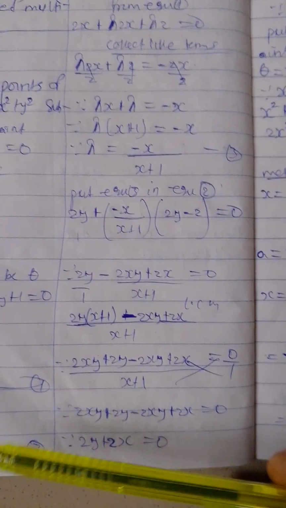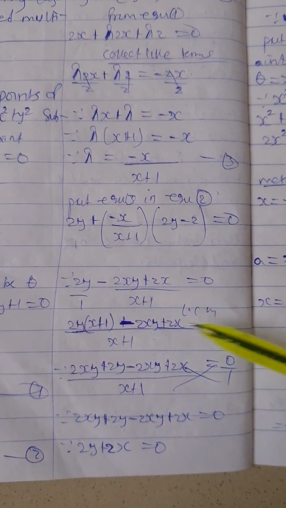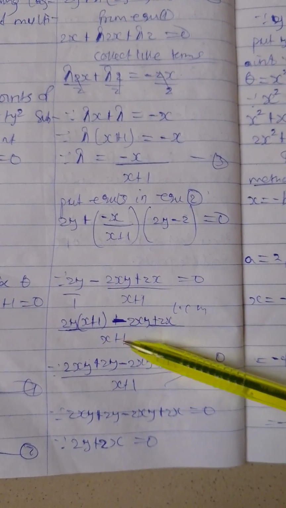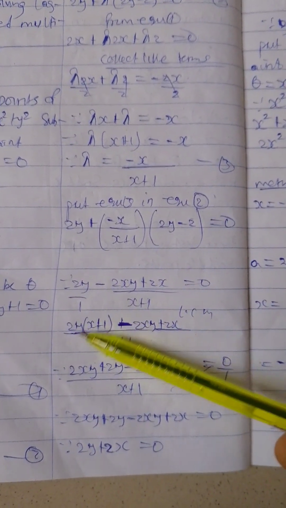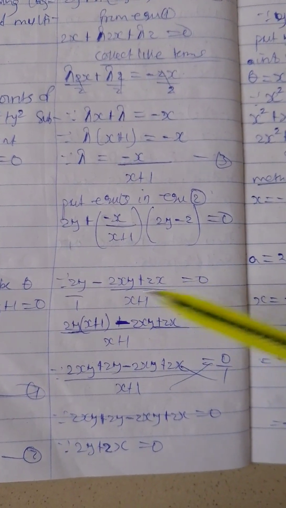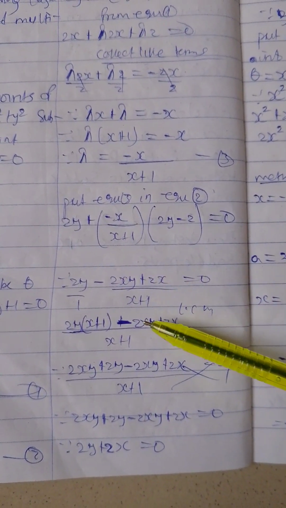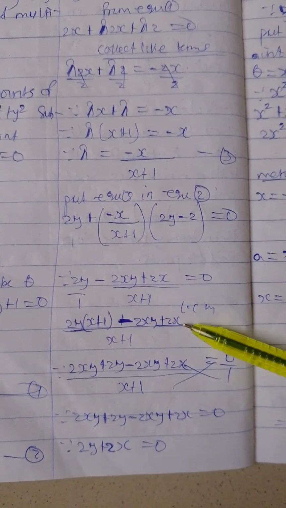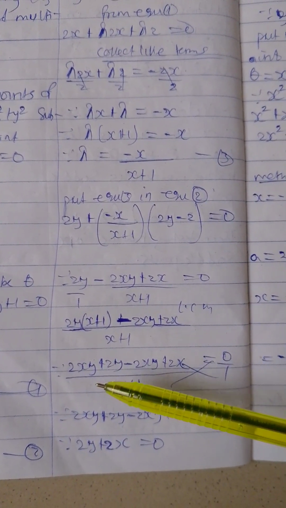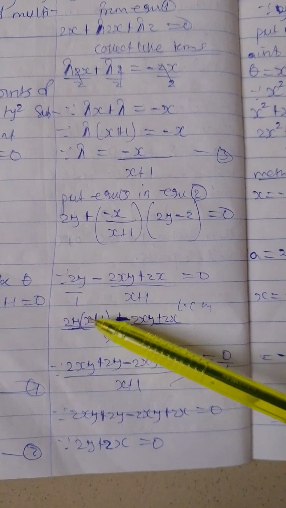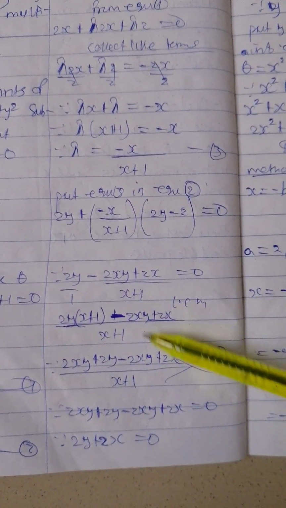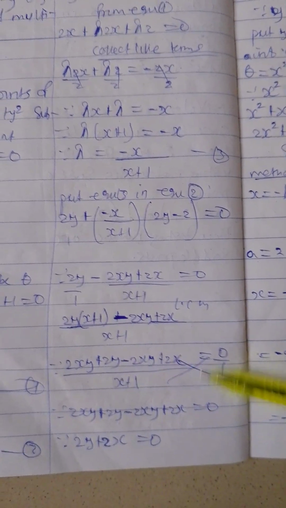So what do I do? Now find the LCM of this. The LCM will give you x plus 1. So 2y bracket x plus 1, minus x plus 1 divided by x plus 1 gives you 1, and 1 multiplied by everything here gives you minus 2xy plus 2x, remember, equal to 0. So I have 2y times x is 2xy, plus 2y times 1 is 2y, minus 2xy plus 2x, all over x plus 1 equal to 0.